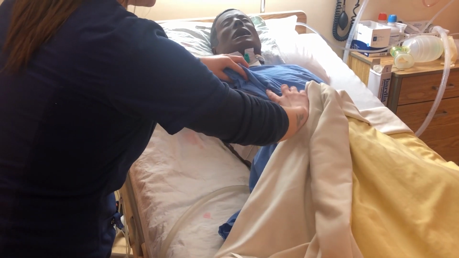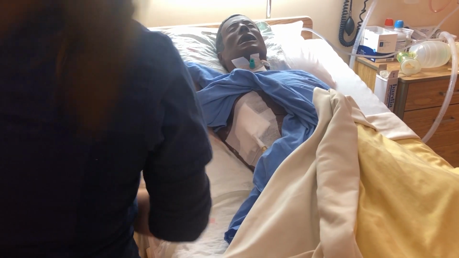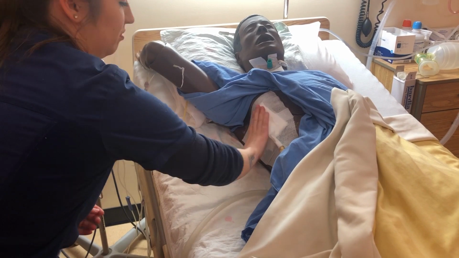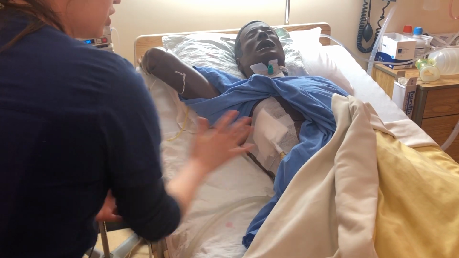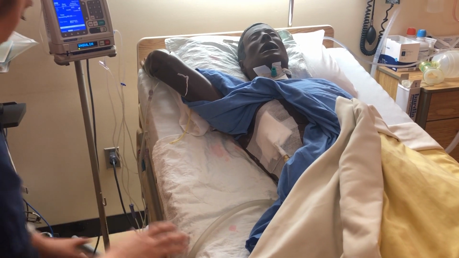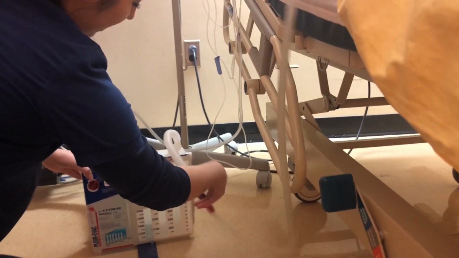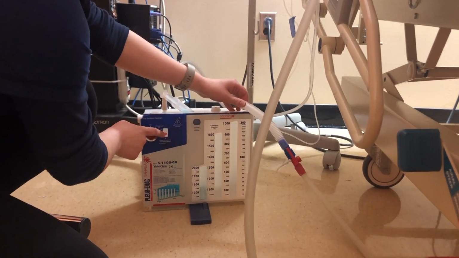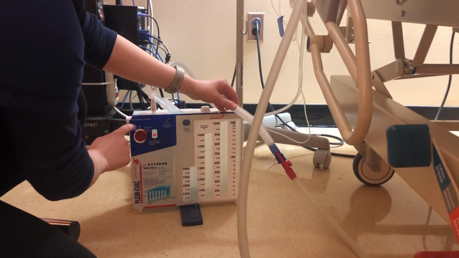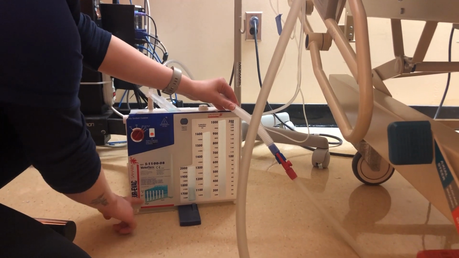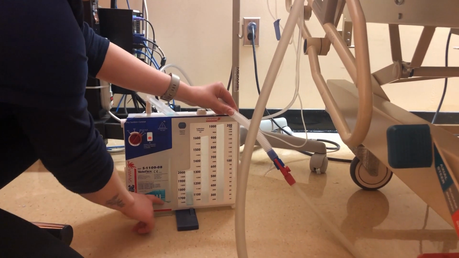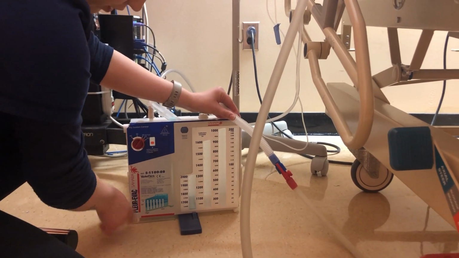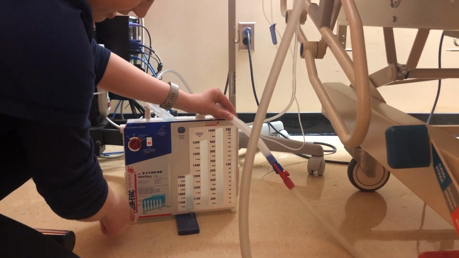And I'm just going to assess the site. I'm making sure that there's no subcutaneous emphysema. It looks dry and intact, so that's good. Now, coming down here, looking at the Pleur-evac system, some of the things I'm noting is the orange ball that's floating, the dry suction control. I'm looking to make sure that the water level is at the correct level, so 20 milliliters, which it is.